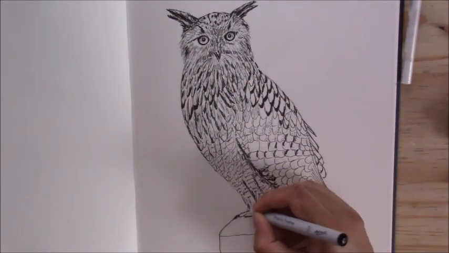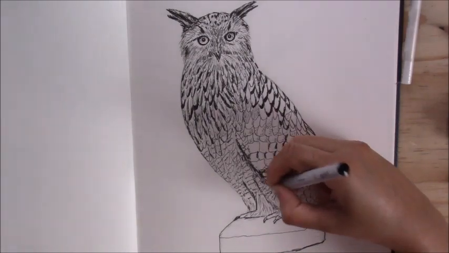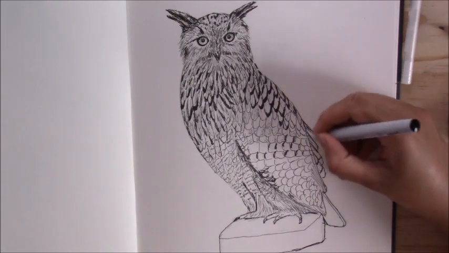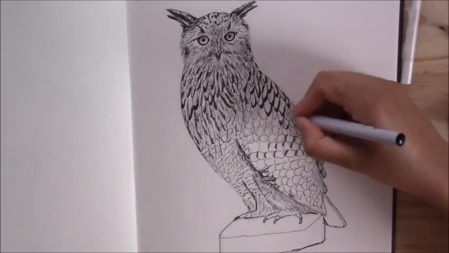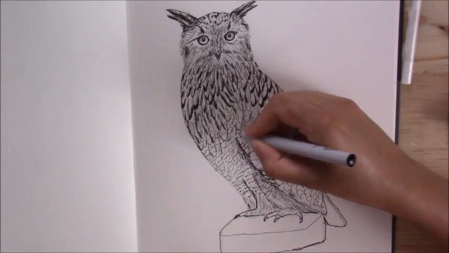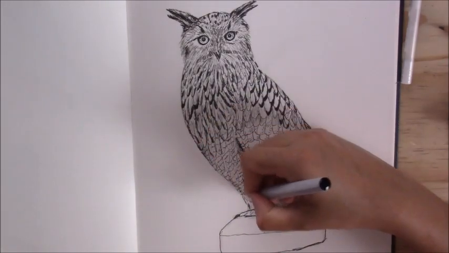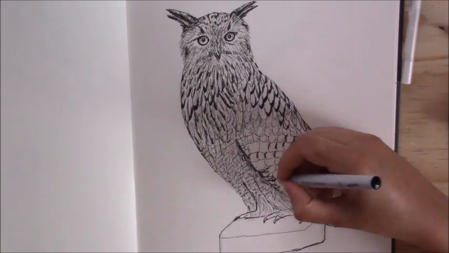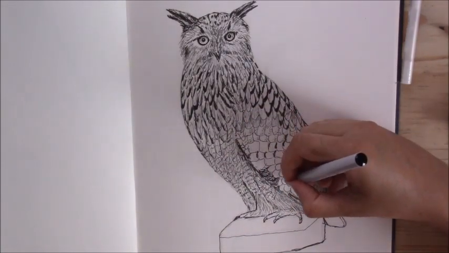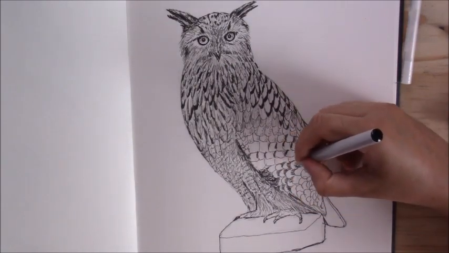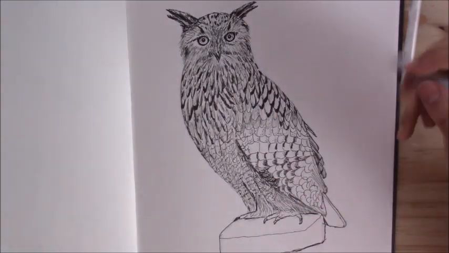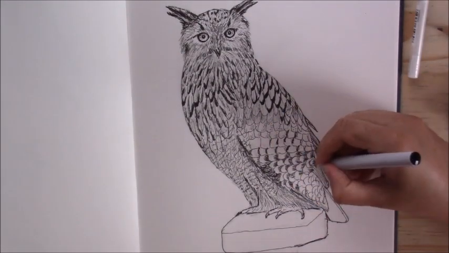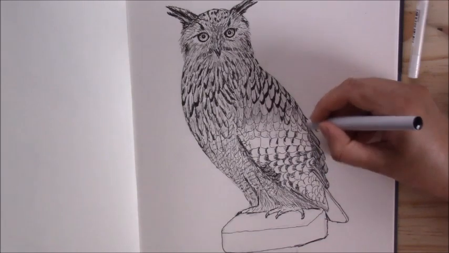Now I'm using a very fine one, I think this is a 0.1 if I'm not mistaken, and I'm using that just to add some really light line work on the areas where I want it to still be light, but have very delicate lines, and not have too bold strokes going on. So I'm just using that to cover over all the different feathers, but I'm paying attention to the direction that I'm drawing the strokes in, just so that it matches with the shape and the direction that the feathers are lying in. So always keep that in mind when you are doing your line work, or when you are drawing in the patterns.